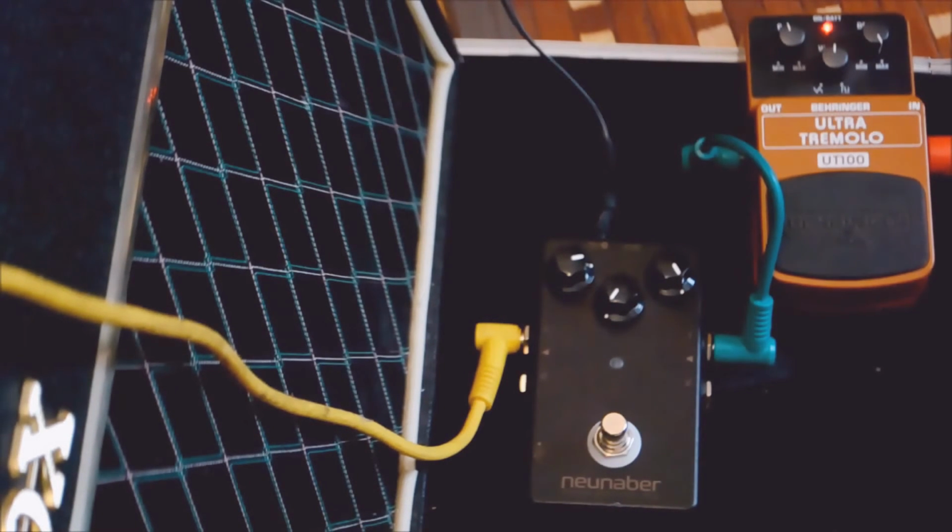So as for using it, obviously it works well if you're playing just a simple chord backing. Try and go in time with the effect.